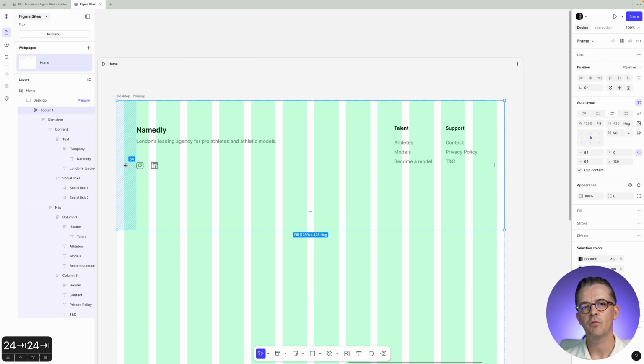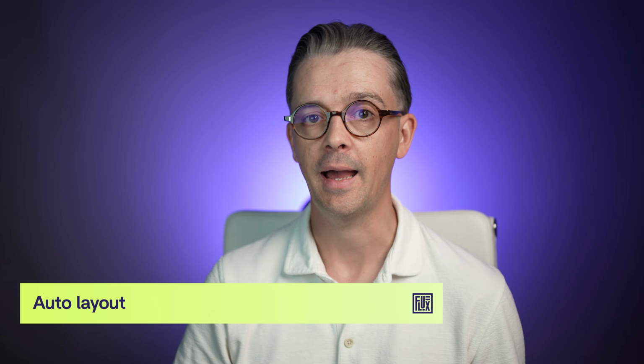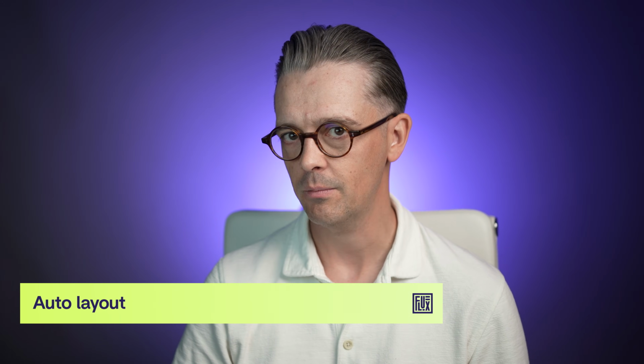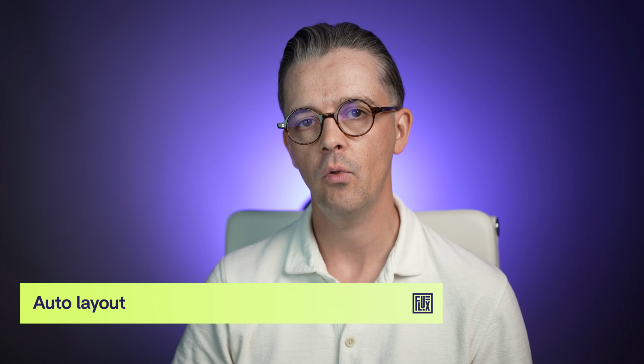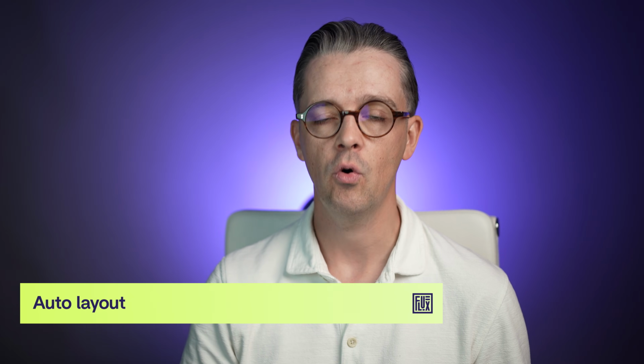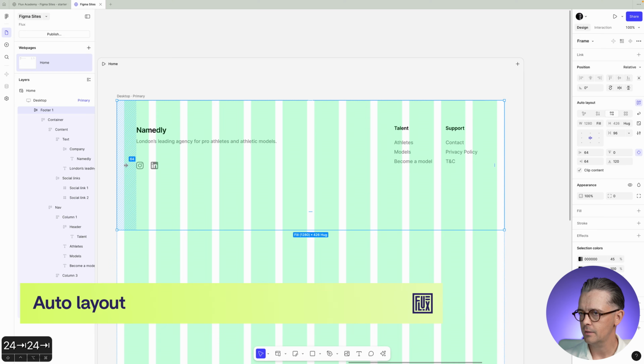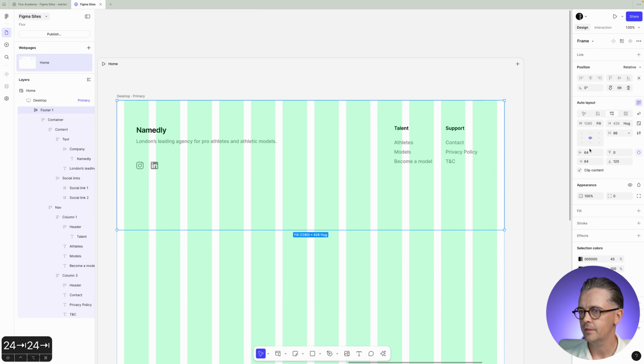Now where that is coming from is something called auto layout. So in Figma, you can either have things freeform on the canvas, which means you can just click and sort of drag them anywhere, or you can put them into auto layout. And that means that they will automatically be arranged according to the parameters you set into rows and columns. So in this instance, we have this 24 here at the side, 64, sorry.